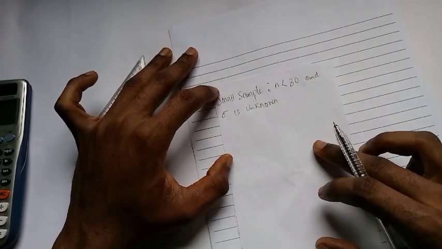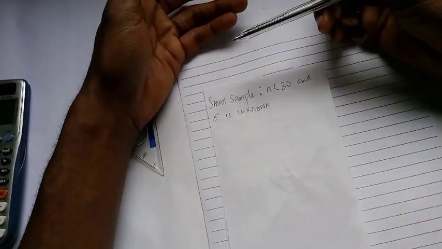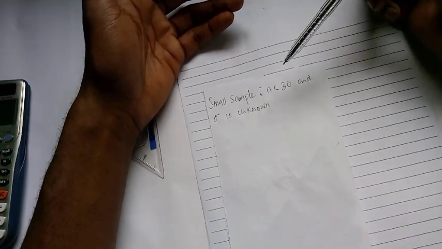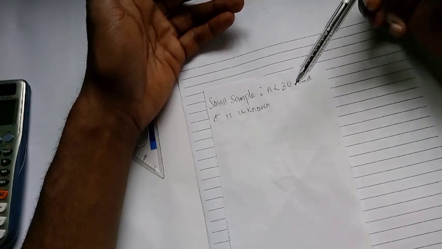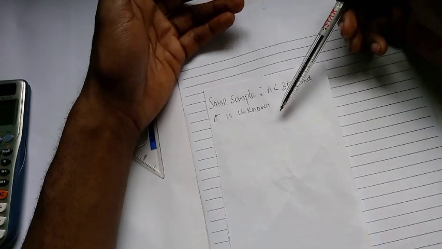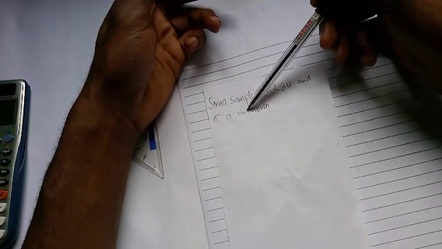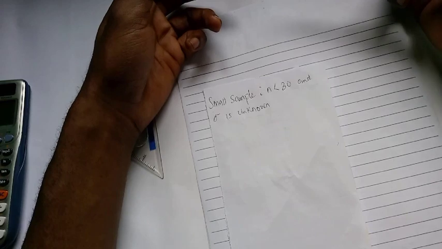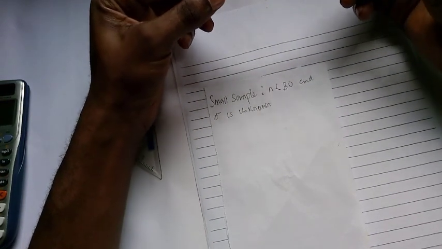So anytime you are asked to solve for a confidence interval, and you look at the number of variables, and that number is less than 30, and the sigma, which is our standard deviation, is unknown, then you know that you are dealing with a small sample.